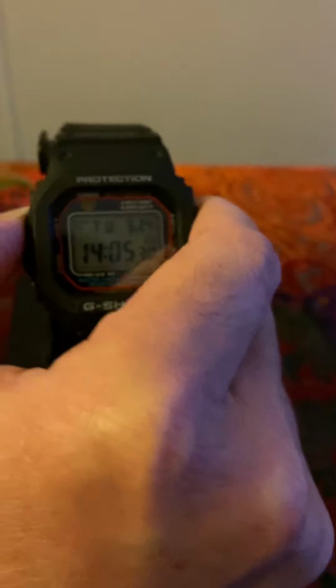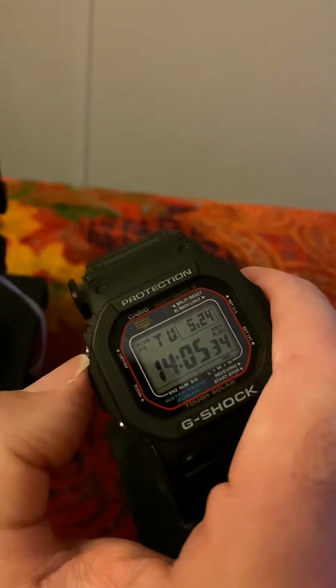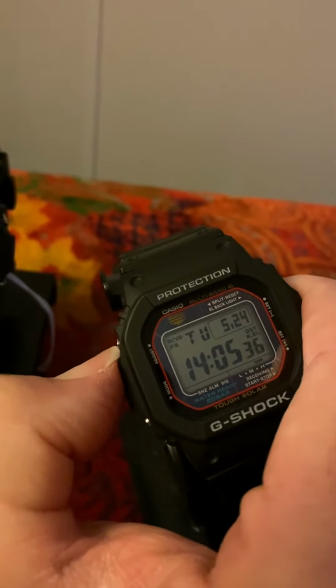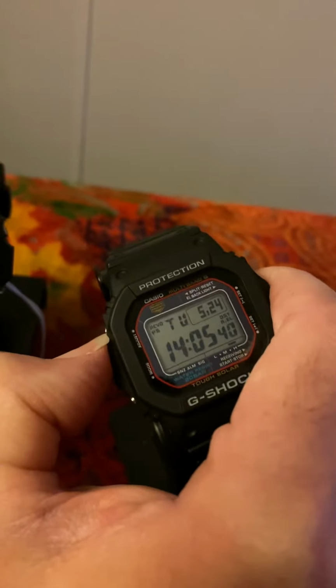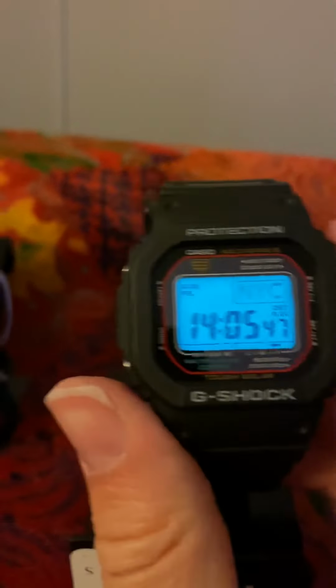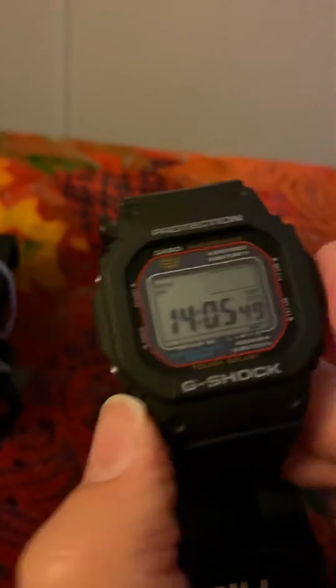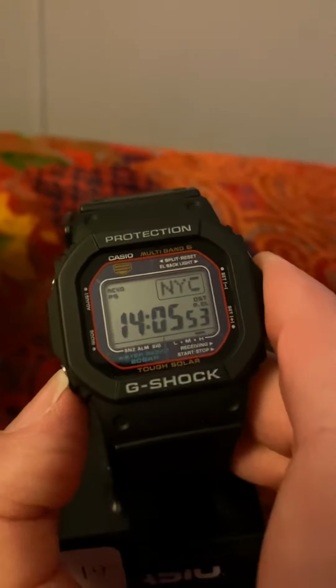So that's for the functions or the modes. For the different adjustment settings, it's a little bit different as well. So here you can scroll through the local time.